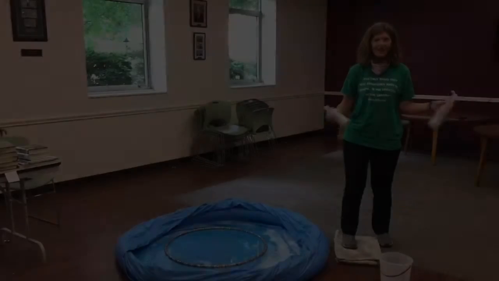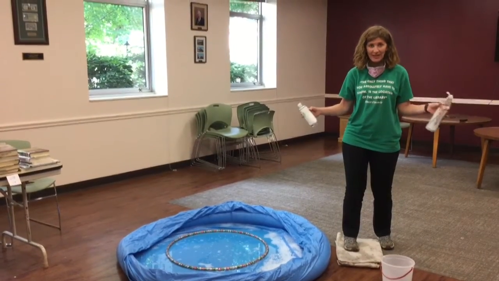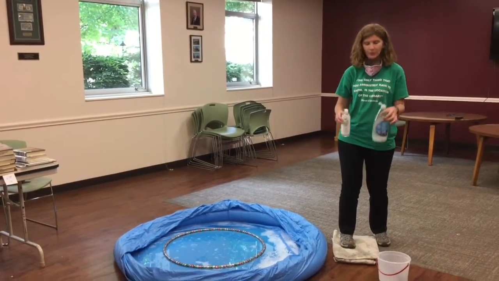All right, I am actually going to get changed, go into the other room, and hopefully I will rejoin you in just a moment to be inside a giant bubble. Okay, here we are. We have moved over into our community room with our swimming pool.